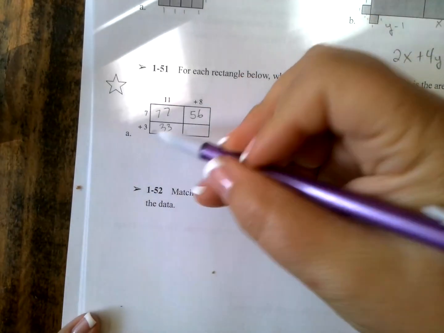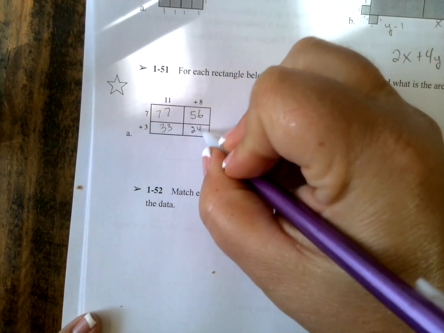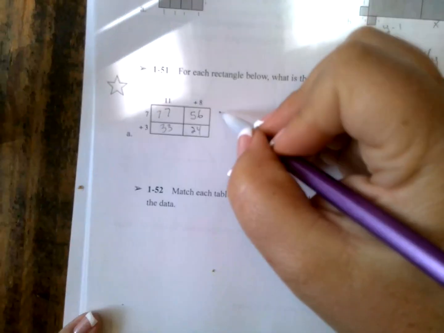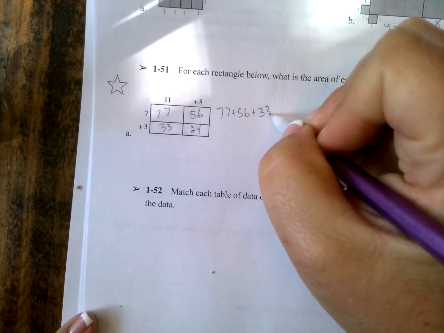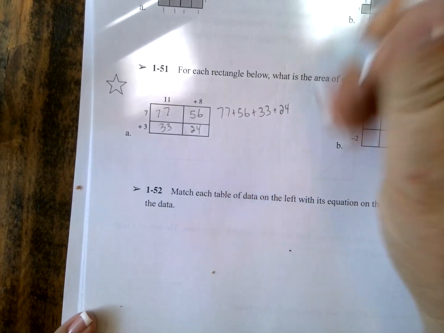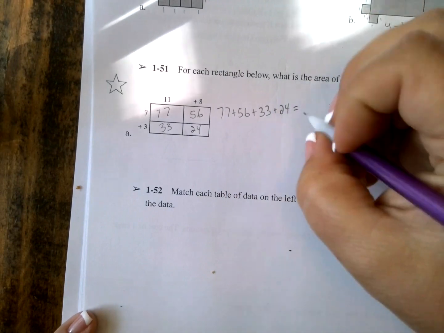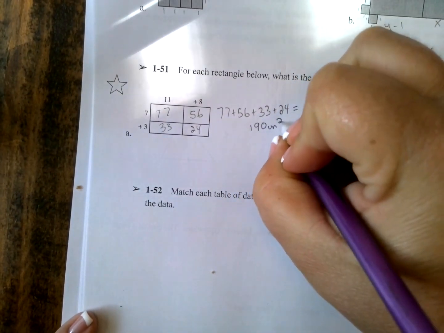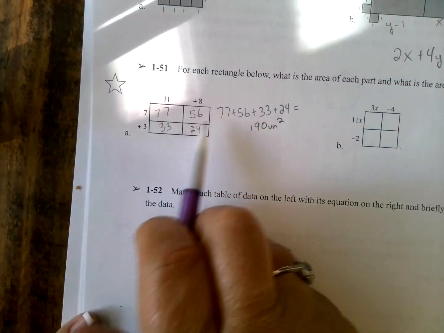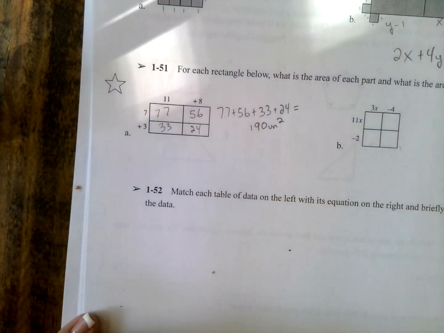And 8 times 3 is 24. So I would add all these up, and that is going to equal 190 units squared. Whenever we're doing area, we always want to do squared.